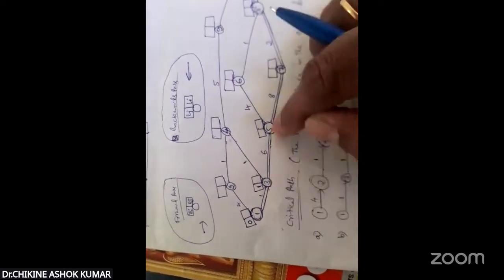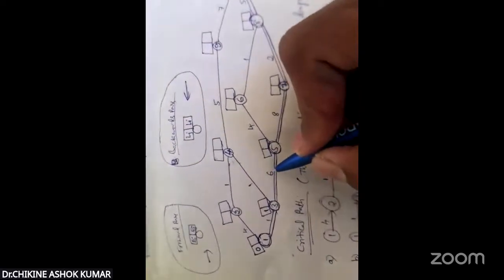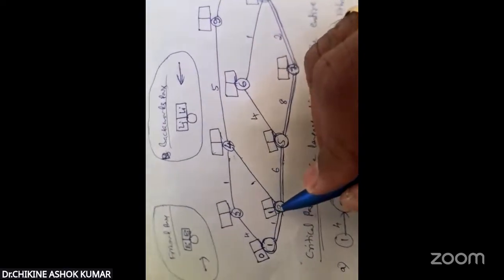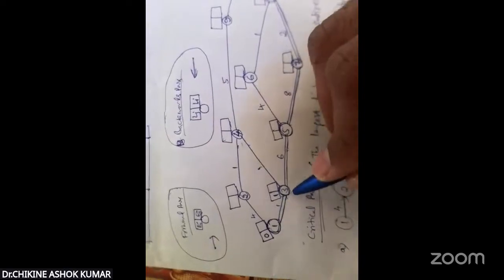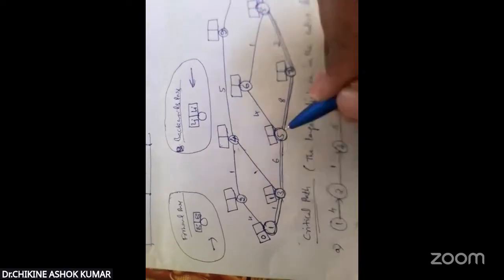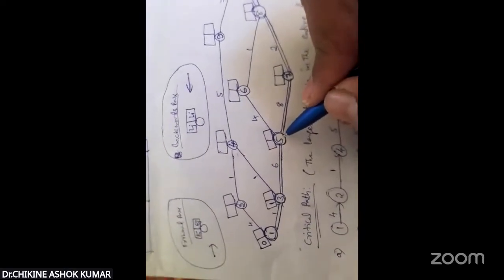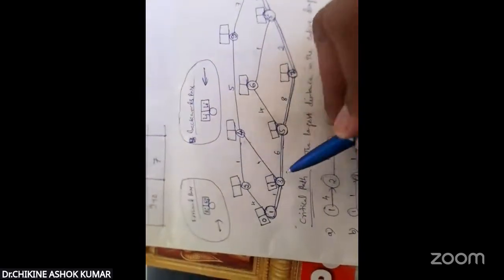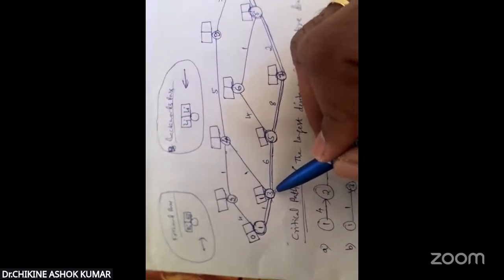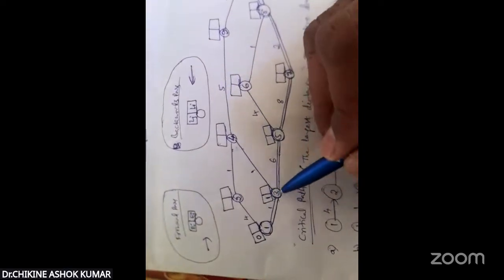Next, 3 to 5. 6 hours is there. But already event 3 has finished, with 1 hour duration, because 1 to 3. After coming to 3 only, we can move to event 5. So 1 to 3, already 1 hour is over. Next, I want to move from event 3 to event 5. Already 1 hour is completed.